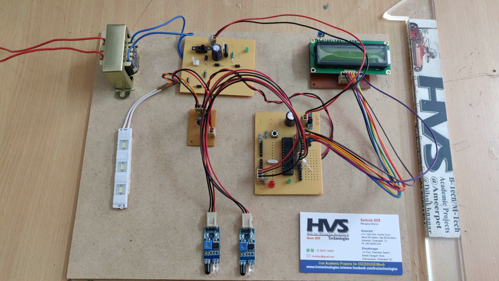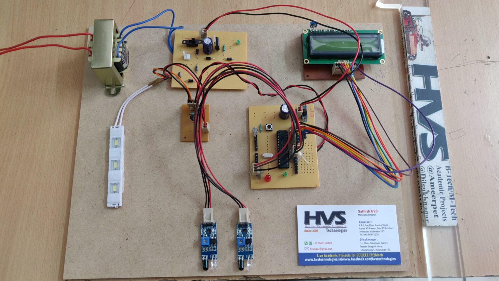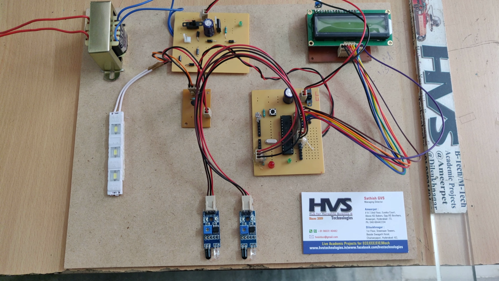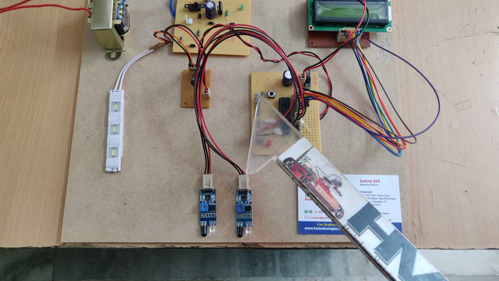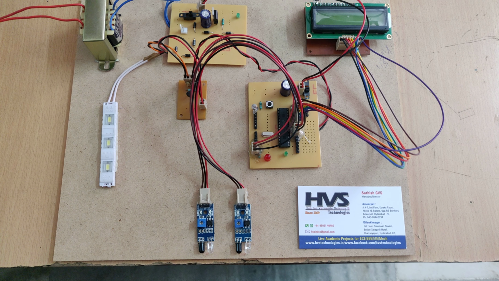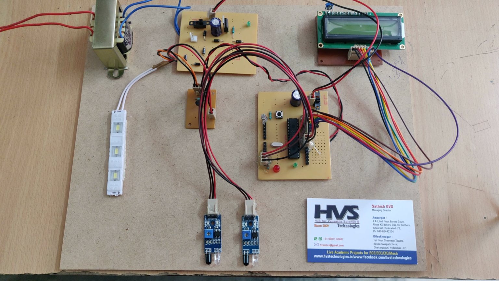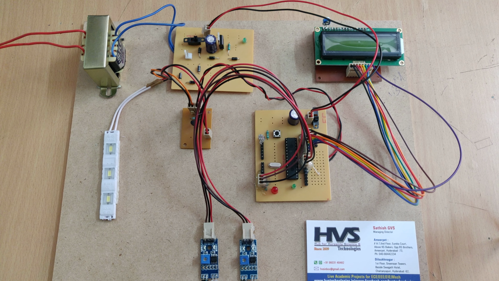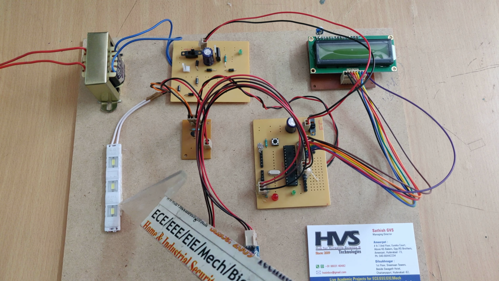Welcome to the project of automatic room illumination control system based on the visitors count and the light intensity. Here we are using two different sensors: one is an IR sensor and the other is an LDR sensor. Based on the person entering and exiting, we count the persons, and based on the person count and the light intensity inside the room, we control the light.